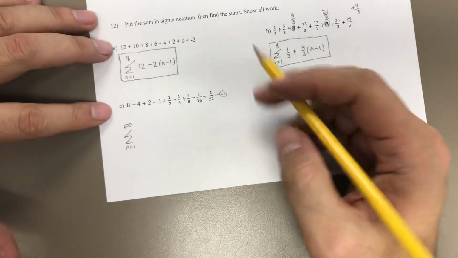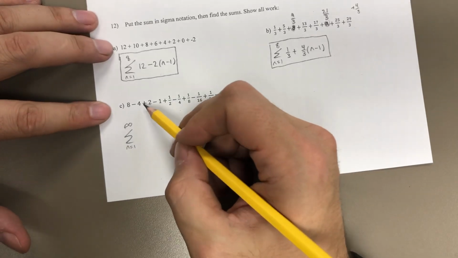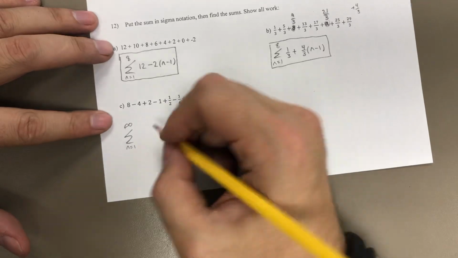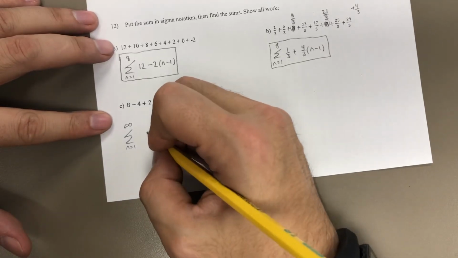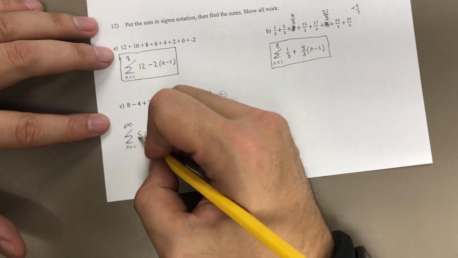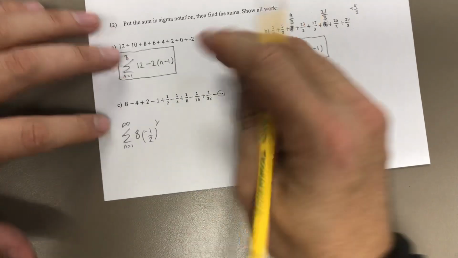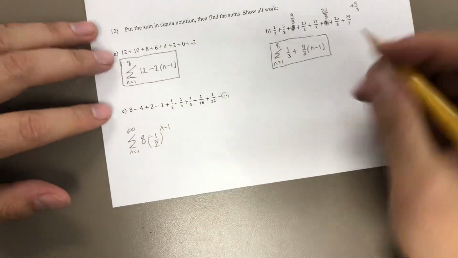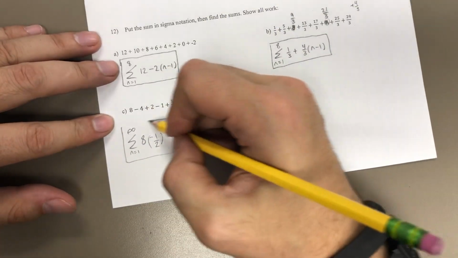And then the last one, 8 to negative 4 to 2 to negative 1. These just keep dividing by 2, so 1/2, and then they keep changing signs, so probably negative 1/2. It starts at 8, and then times negative 1/2 to the n minus 1 power, because it's geometric. There we go. So there's our sigma notation for that one.